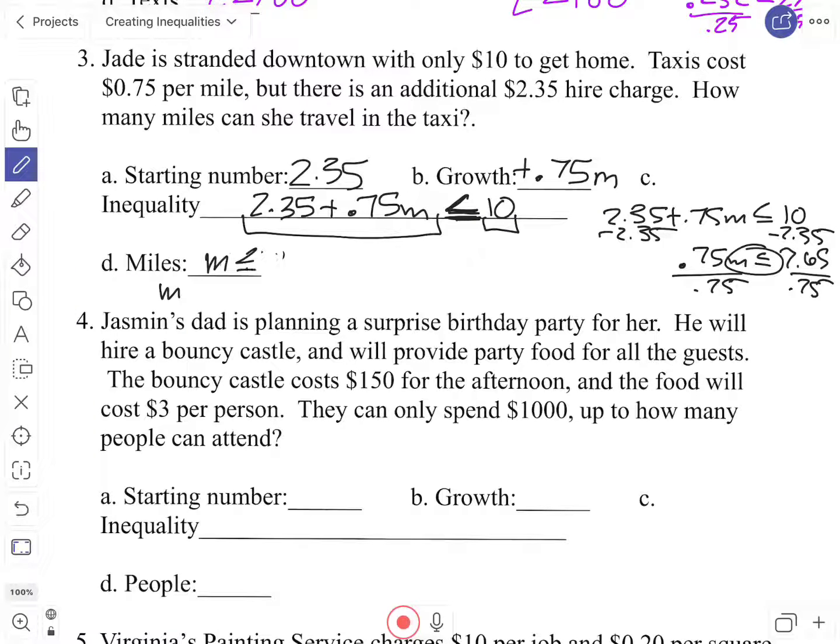So miles is less than or equal to 10.2. So hopefully she's closer than 10 miles away.